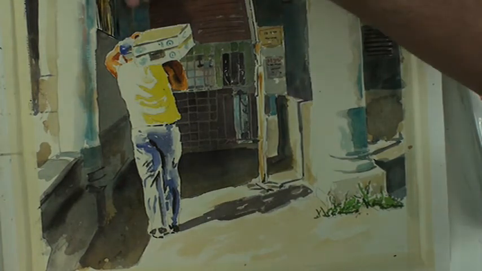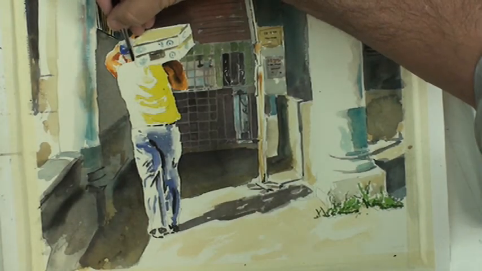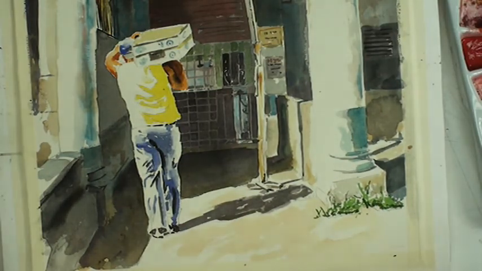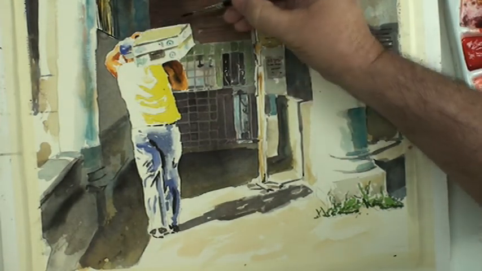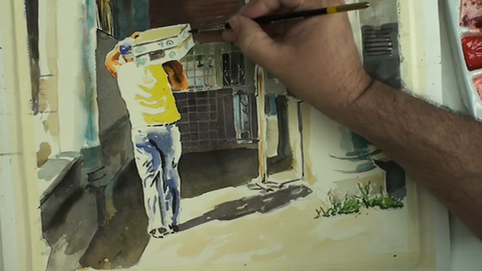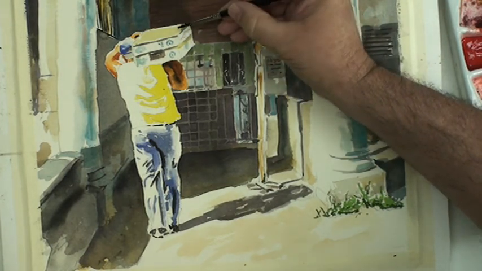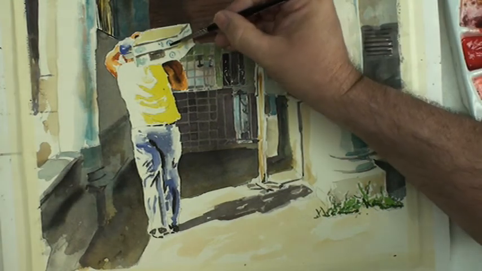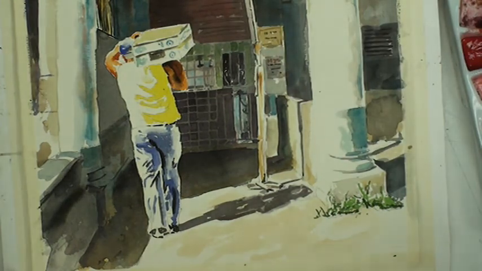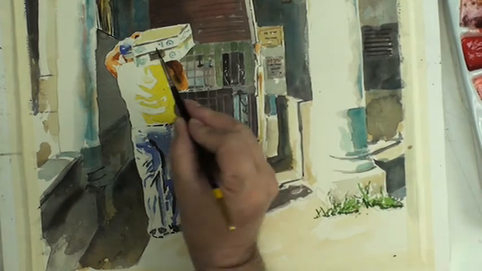Okay, I think we're at a point where we want to step back and take a look at this, make any final decisions. Just going to define these boxes just a little bit more. There. Let's get a value on the back of these.